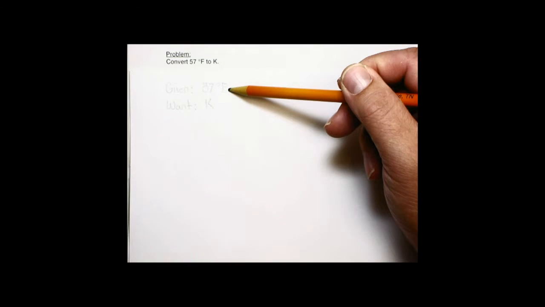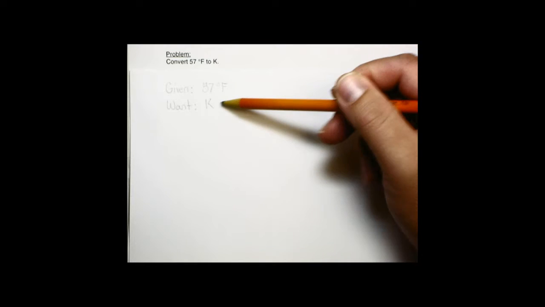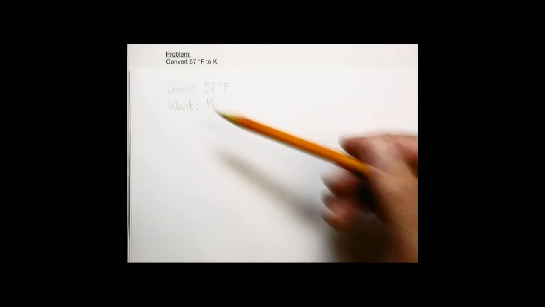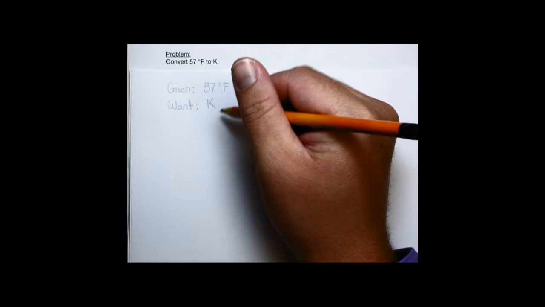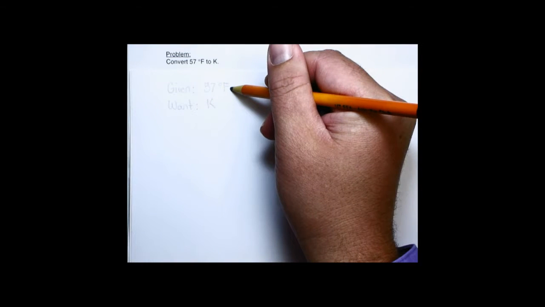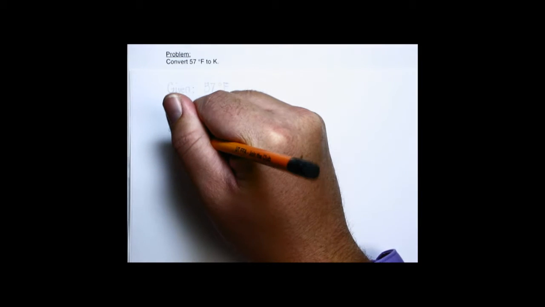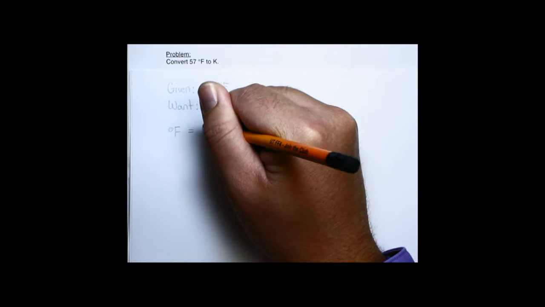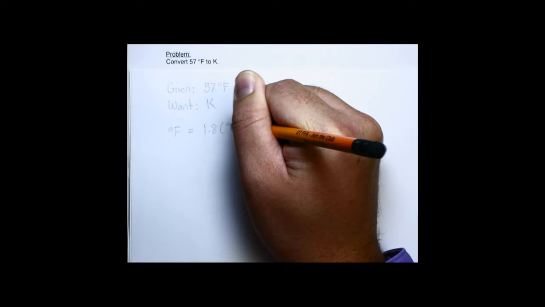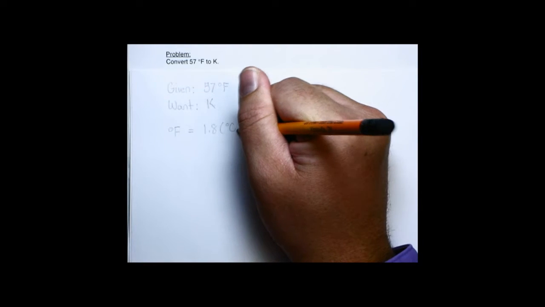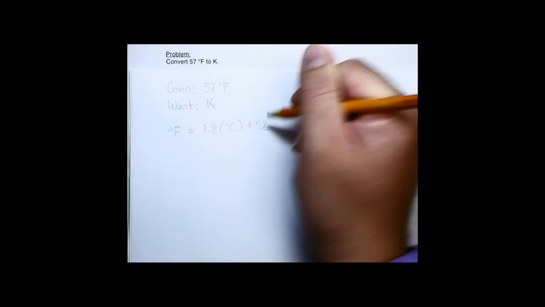So here's what we've got to do. We've got to change that 57 degrees Fahrenheit to degrees Celsius, and then change that to Kelvin. Excuse me, having trouble with that this morning. So first we write an equation that's going to allow us to change this first to degrees Celsius, then to Kelvin. So degrees Fahrenheit is 1.8 times the temperature in degrees Celsius plus 32. And notice again, I'm just writing the equation just as is.